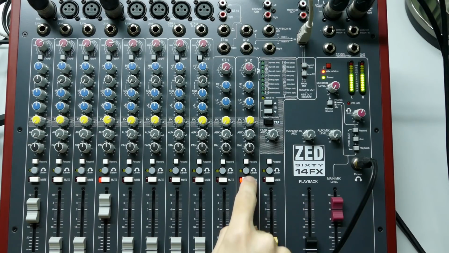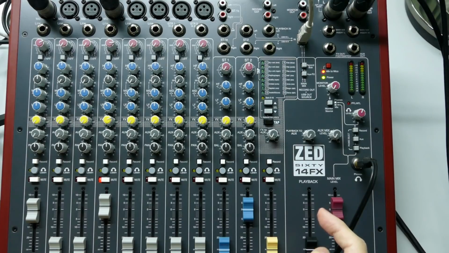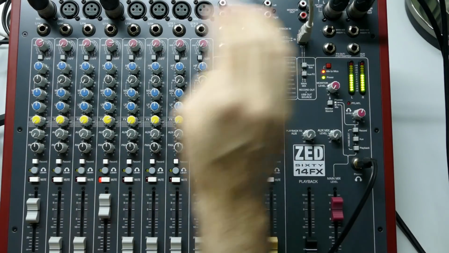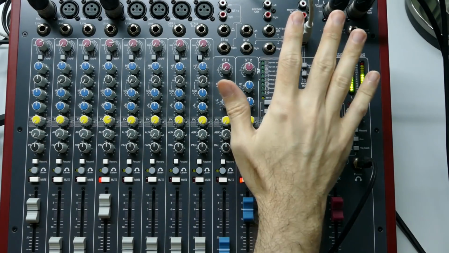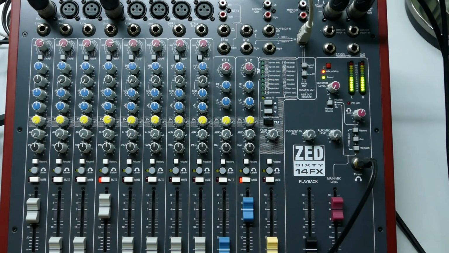As well as there. Okay, so can you get your mind around this? All right, it's quite important to understand this, all right? So USB audio coming in, nothing plugged in, it comes in two places, ST2 and playback, right?